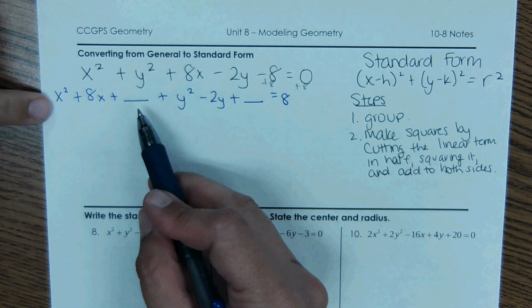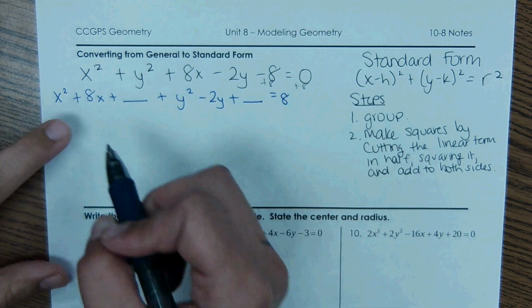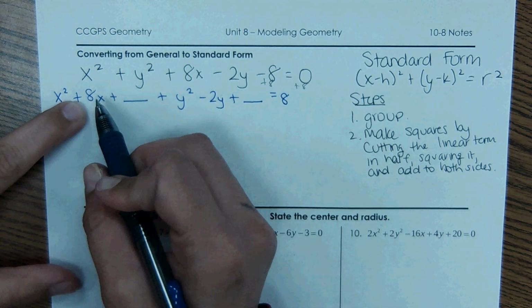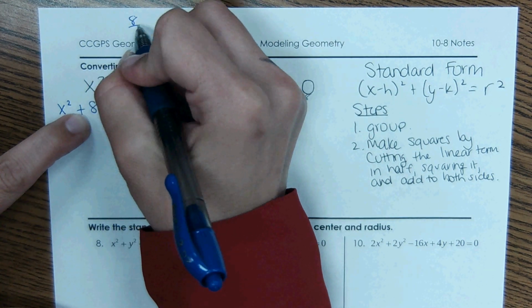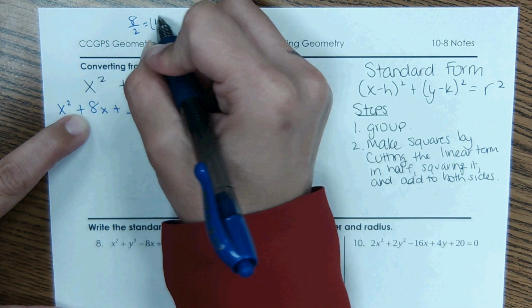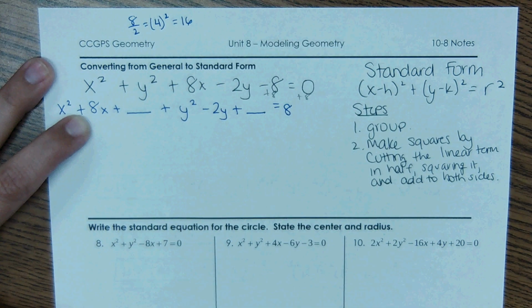Okay, so now we need to fill in these blanks by completing the square. The way we're going to do that is to take this term right here, your b term, and divide it by 2 to get 4, and then square that number to get, in this case, 16.